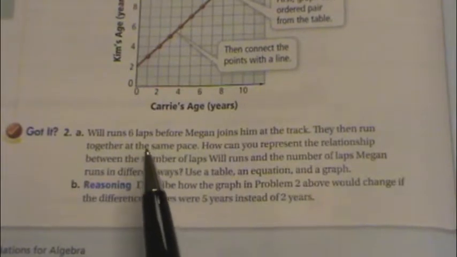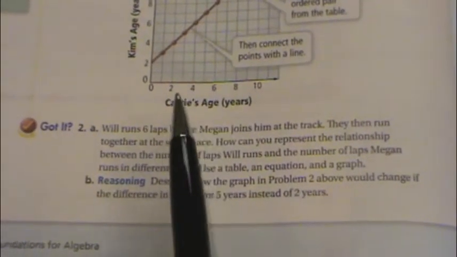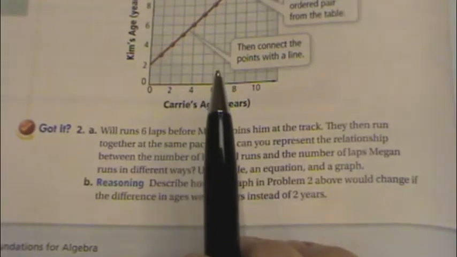I would like you to figure out 3 laps on your table. Plot 3 points on your graph. Then come back and check with me.